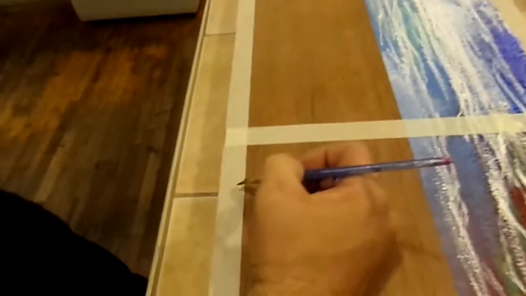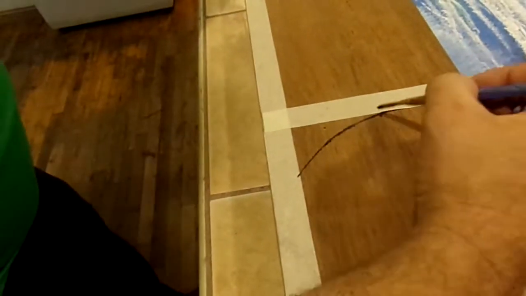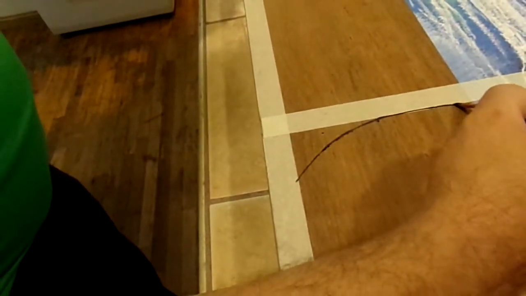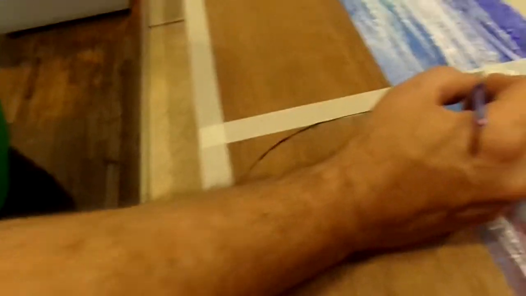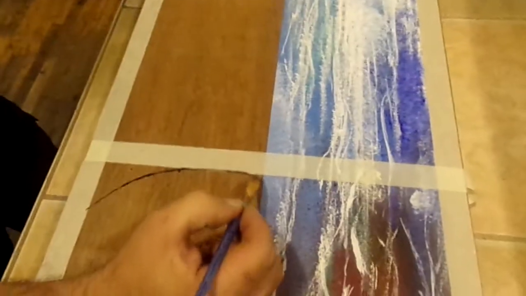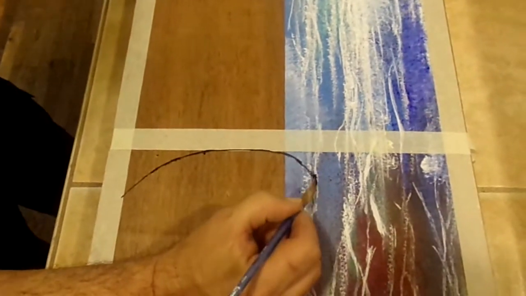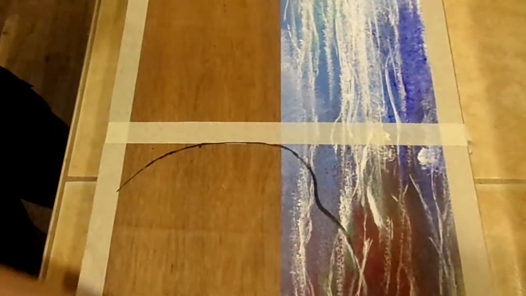Alright, so I'm putting a tree in. Remember, that picture that I want to keep is right here. Right in here. So I'm just going to play around. Trunk. Want a branch coming off this way.